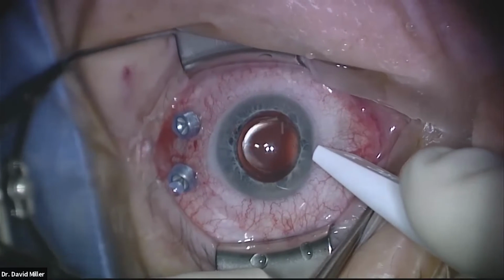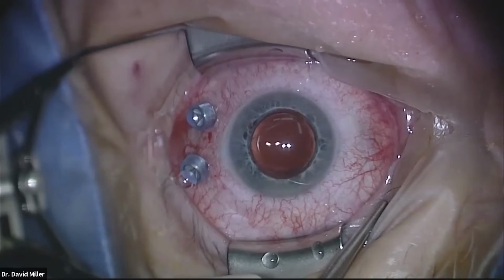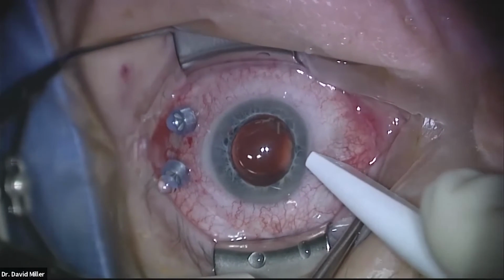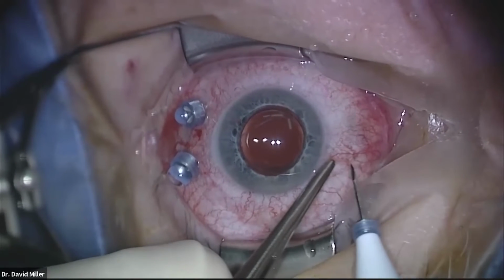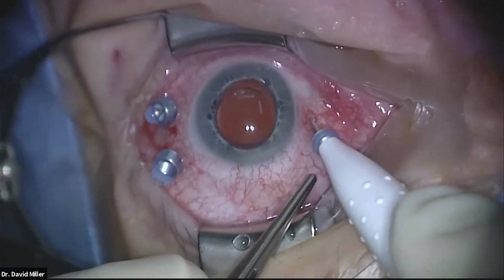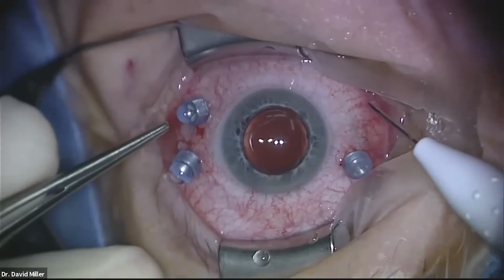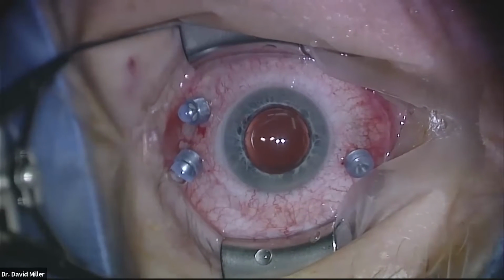Again, with this instrumentation, 25 gauge instrumentation in particular, the instruments are very flexible. And so you don't want to be too high in your site selection because it makes it tough. You have to rotate the eye more. Whereas if I've had the instruments here, I can just pivot to reach the bottom or the back. If I'm down here, I have to drive the eye and the instruments will flex.